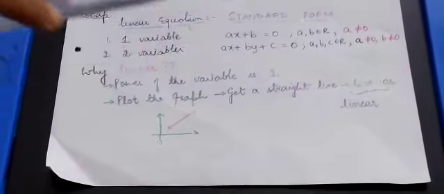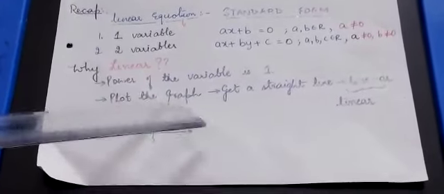Now let's think of the word linear. Why is the set of equations called linear? Because the power of the variable is 1, and whenever we plot the graph of such an equation, we always get a straight line. Extending the word line, we get the word linear. So, we have just revised the system of equations.